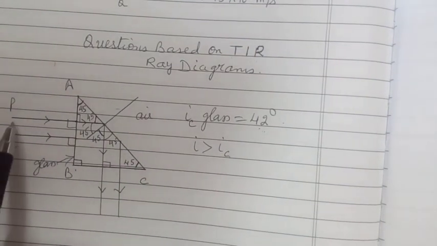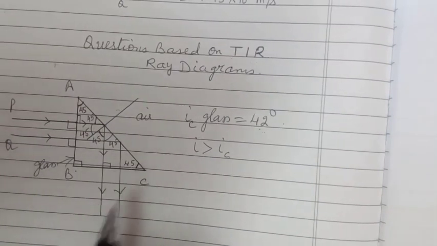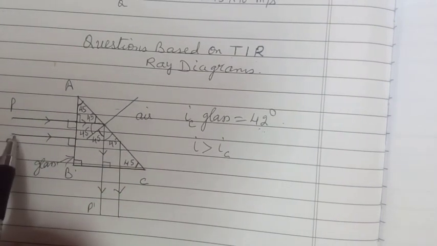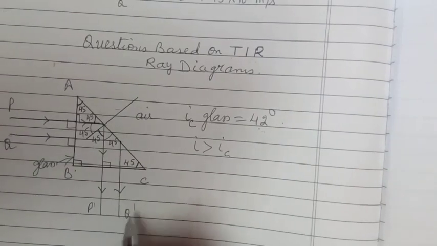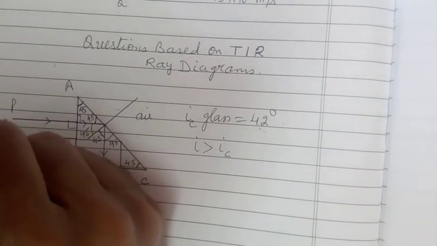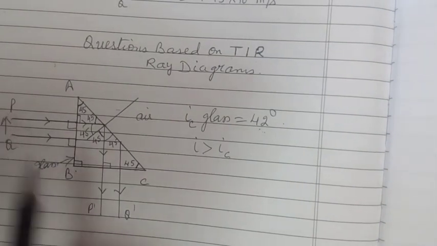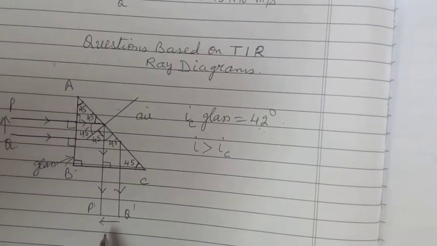So ray P, let's start from here. P goes from here and here. Let P dash be the image of this point P. And similarly ray Q starts from here, reaches here. So Q dash is the image. Let us say PQ is the object. The head of the object is at P. So the head has turned here. P dash becomes the head. We find the image.